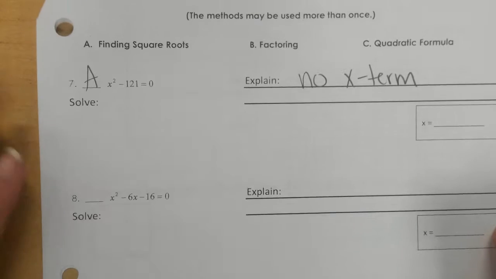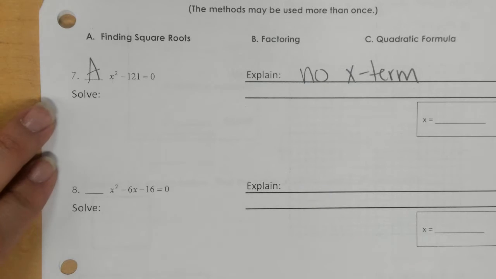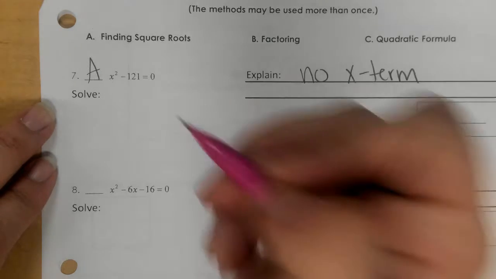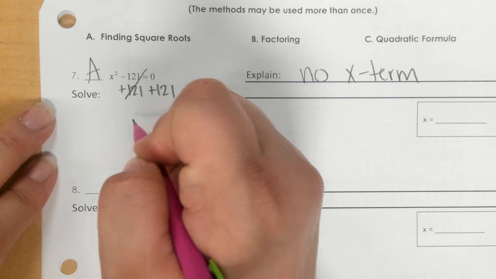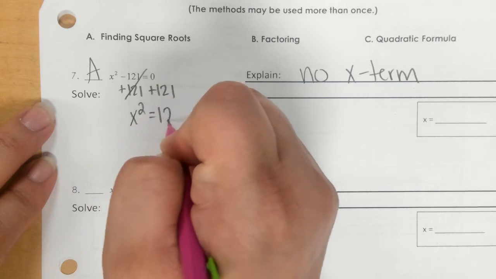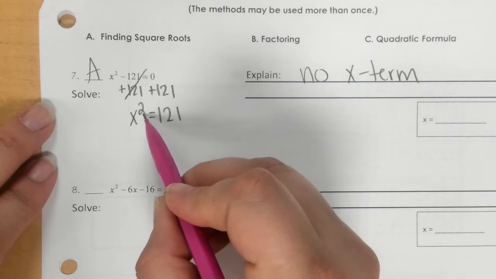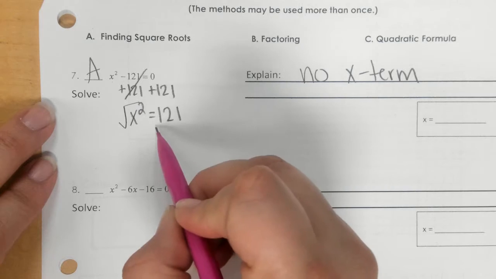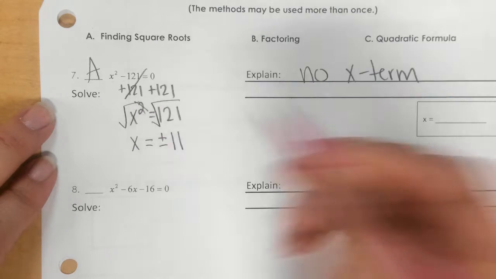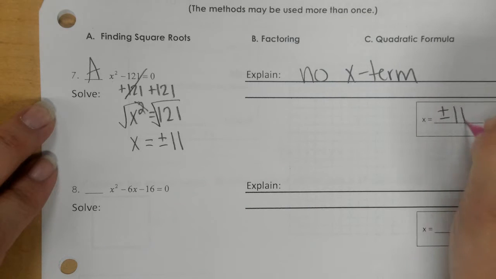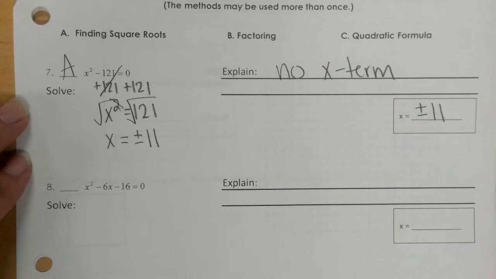Okay, so to solve both of these are just like number 1 on your review. For this one, you're going to add 121. We have x squared equals 121. To get the squared out of there, you square root both sides. So x equals plus or minus 11. Make sure you have plus or minus on your answer, or I have to mark a point off.